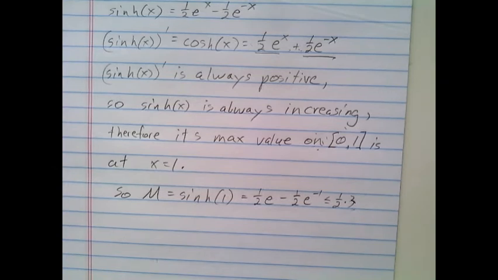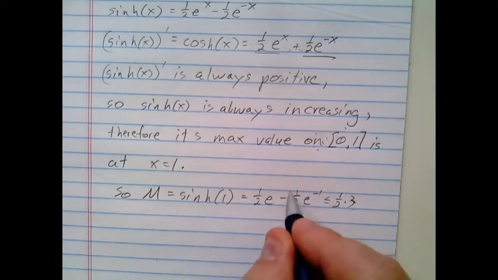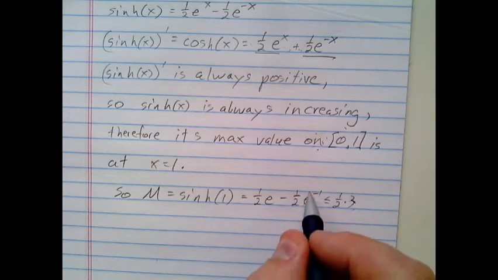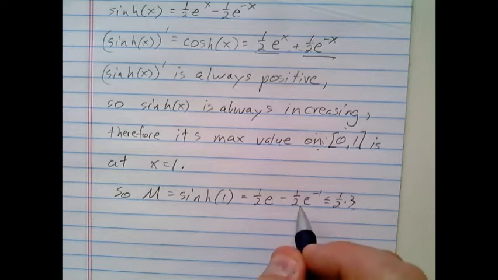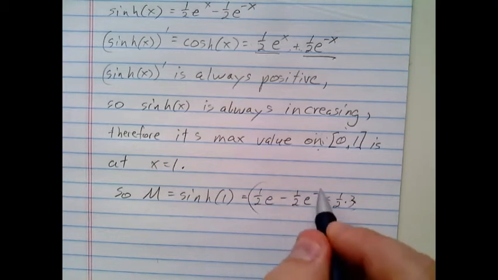Now I have to think about this. Would it also have the same effect over here? Well, if I replace e with something bigger than e, that's going to make the denominator bigger, which would make the fraction smaller. But that would mean we're subtracting something smaller. So yes, replacing this e with 3 also makes the entire quantity bigger.